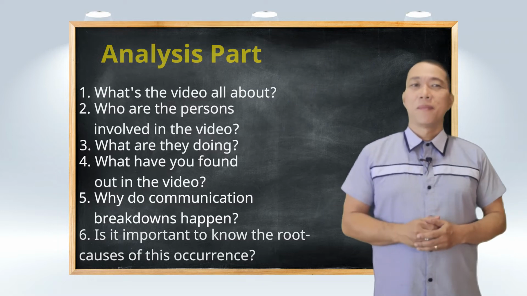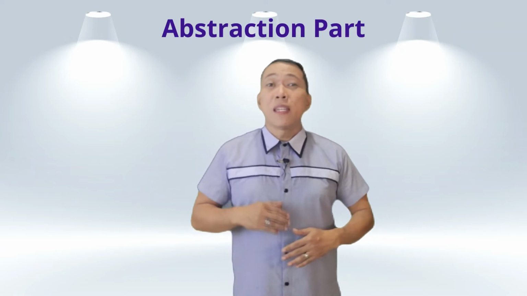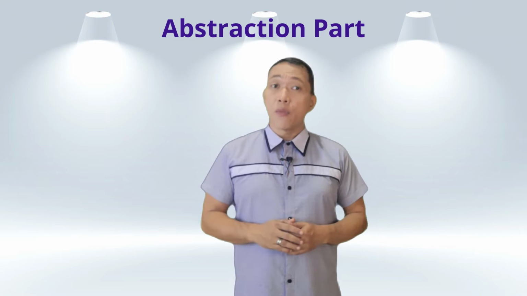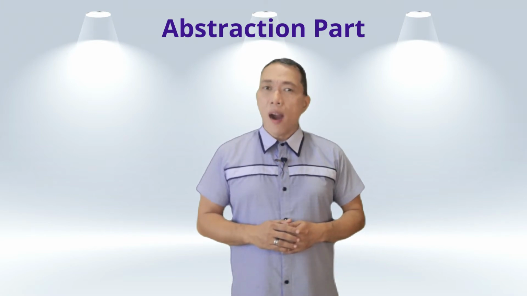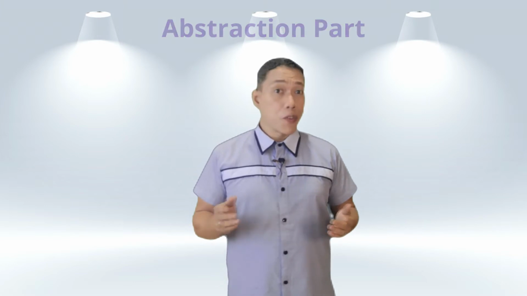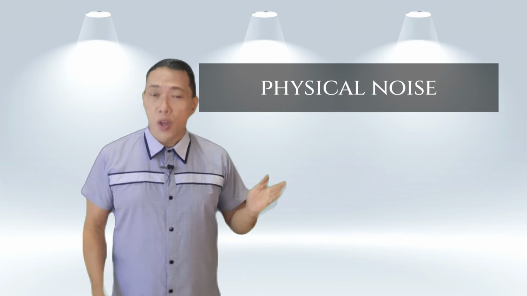Very well. At this point, let's get on with the deepening part. You know, in many books and other resource materials, there are different types of communication barriers. But for this episode, I only have to tackle the very common barriers which we are familiar with. So, let's buckle up. The first barrier is what we call physical noise.